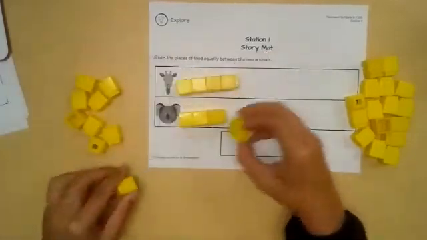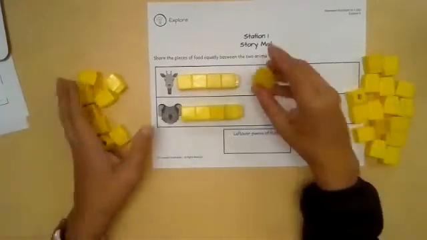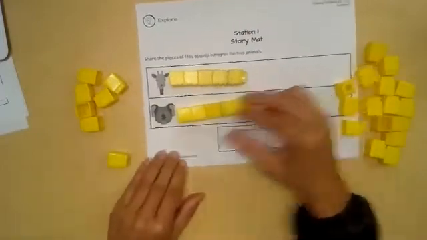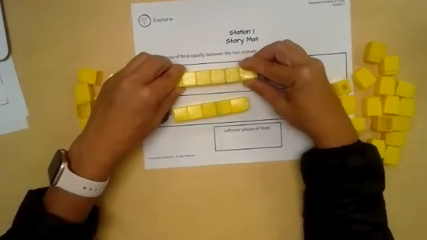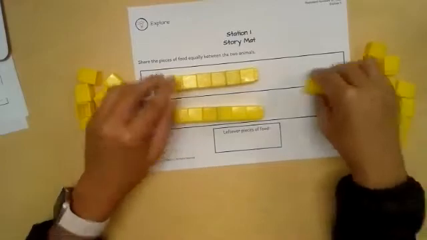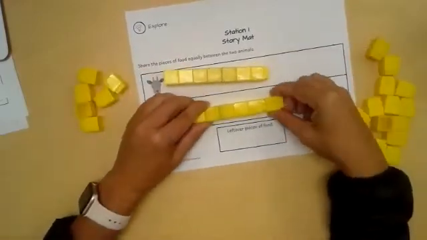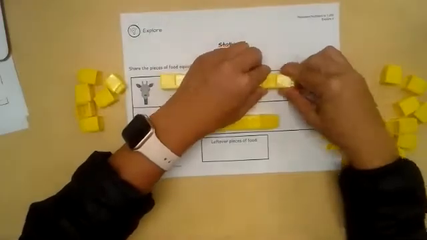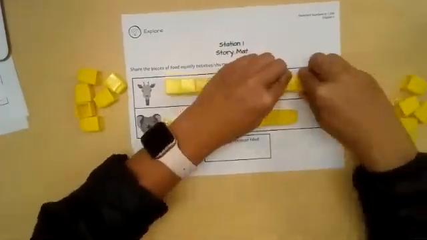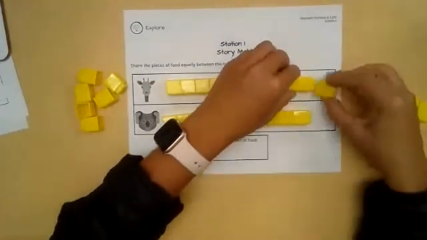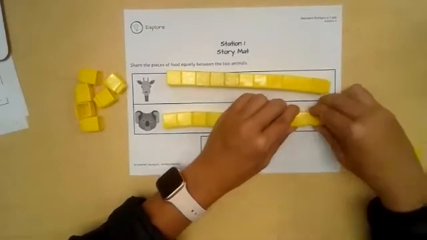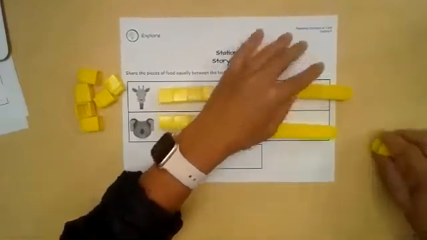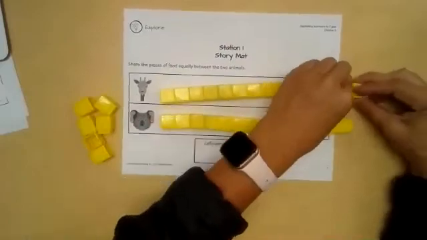They each get 4. We still have more. Look, guys, we still have a few more left over.